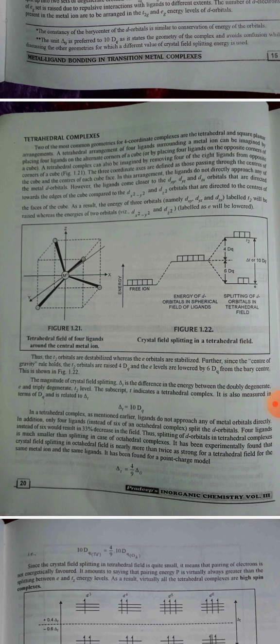In this arrangement, the ligands do not directly approach any of the metal d orbitals. However, the ligands come closer to the dxy, dyz, dzx orbitals, which are directed towards the edges of the cube, compared to the dx²-y² and dz² orbitals, which are directed to the centers of the faces of the cube.